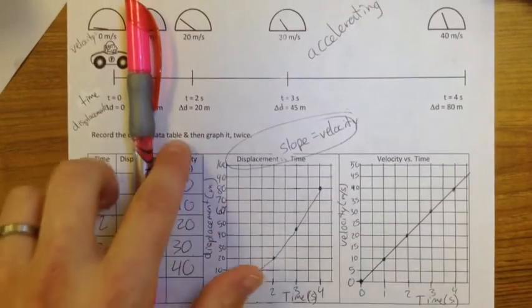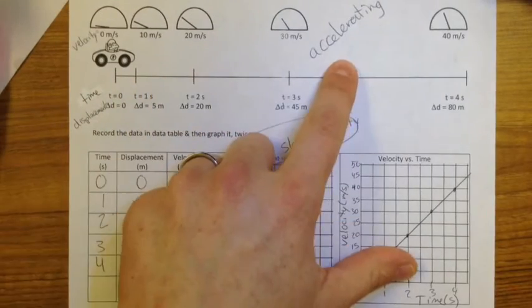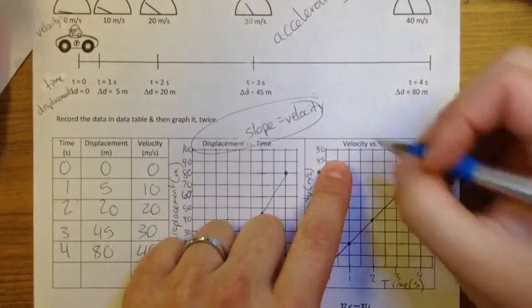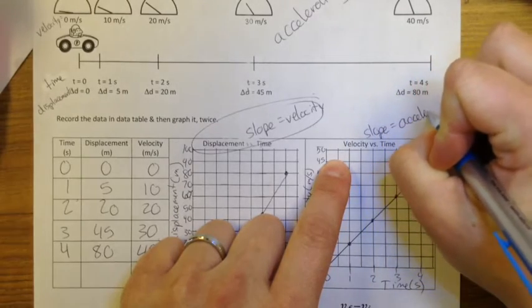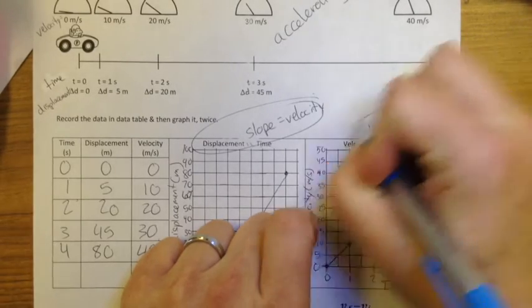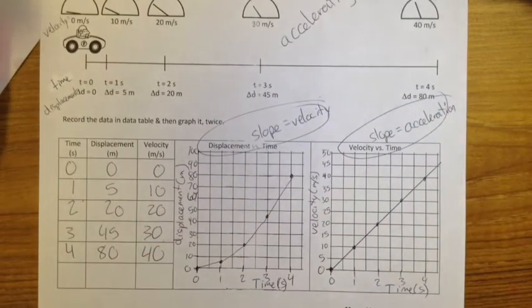But we know the car is accelerating. We've already established that. So in a velocity versus time graph, the slope tells us the acceleration of the object, which you will discover more as we continue with this worksheet.